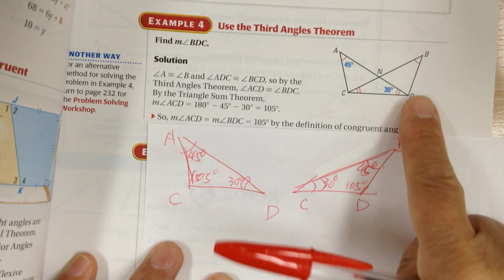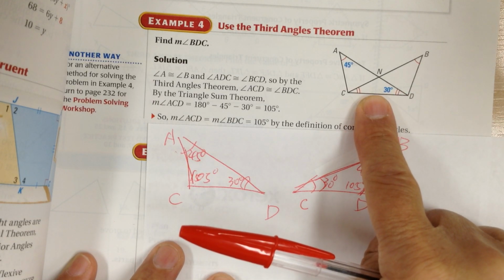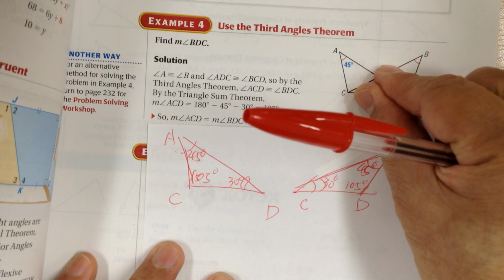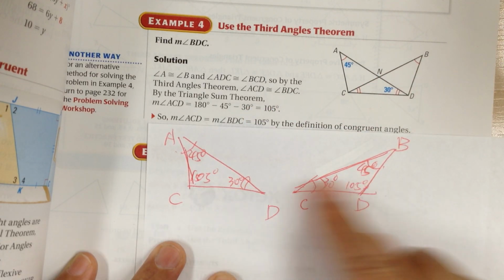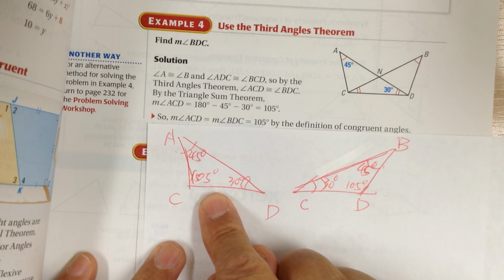Okay? So when you're overlapping, again, sometimes it's very confusing for the students. So what you do, you slide one of the triangles over to separate the two triangles, and it becomes more obvious. Okay?